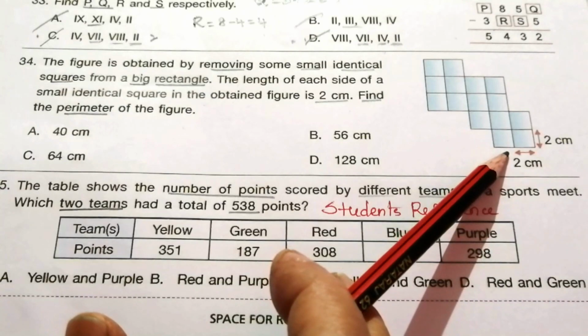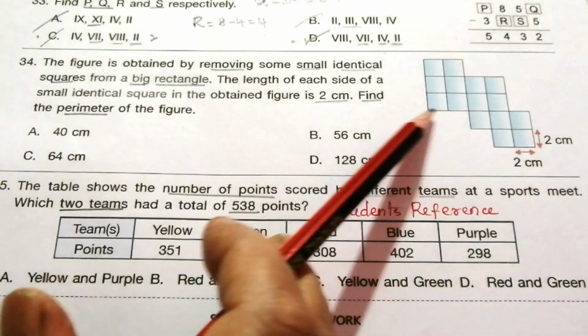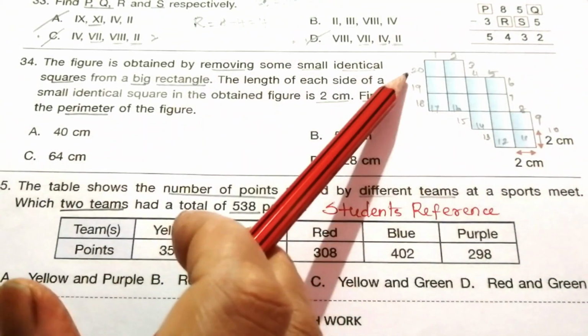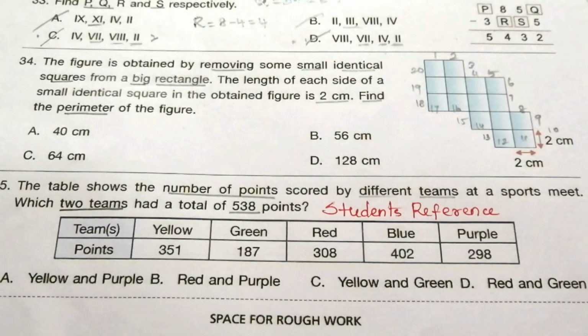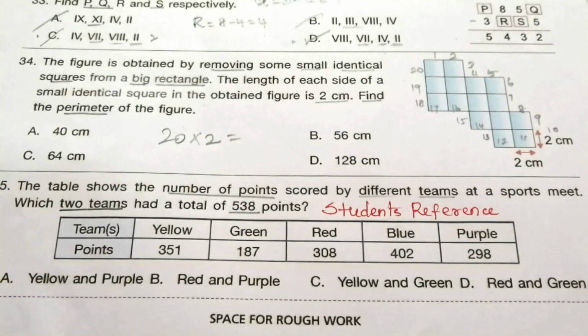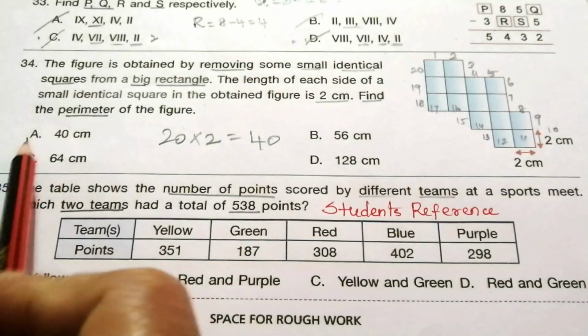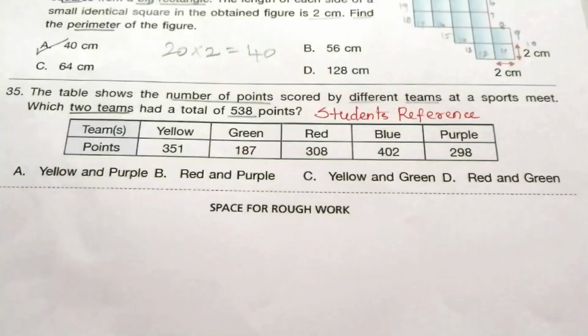So you count the number of sides in the perimeter. Then you find the value. So if we count, we have 20 sides. So the answer is 20 into 2, 40 centimeter. Okay. So A, 40 centimeter.